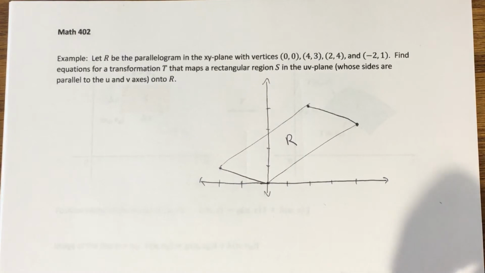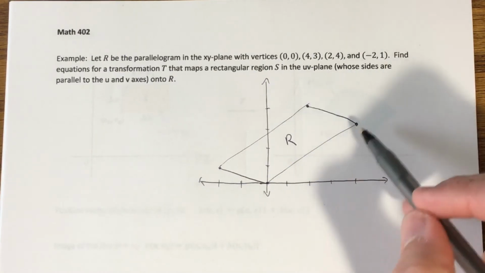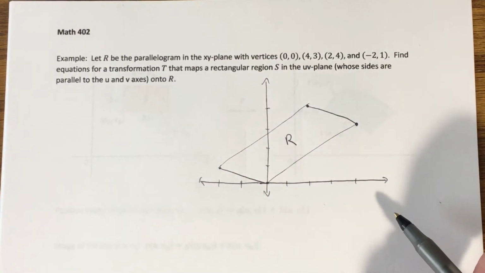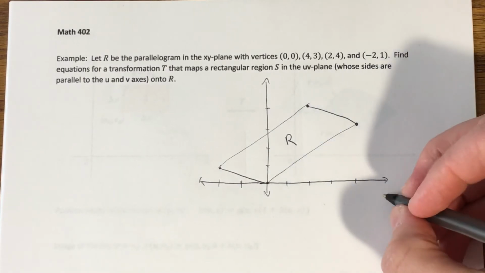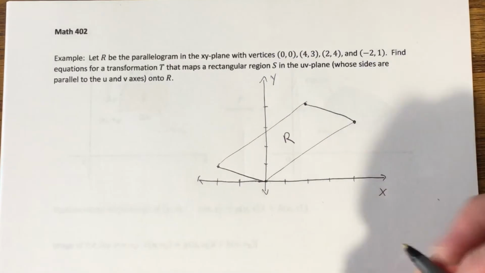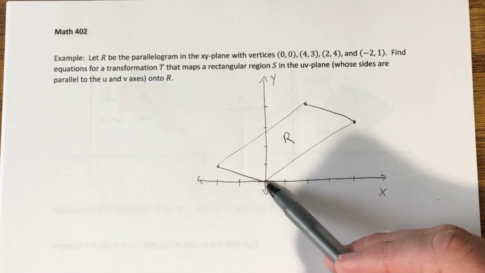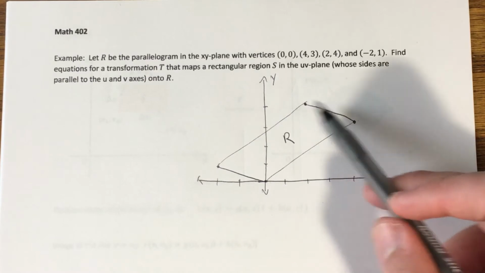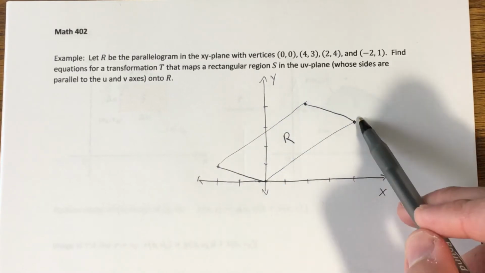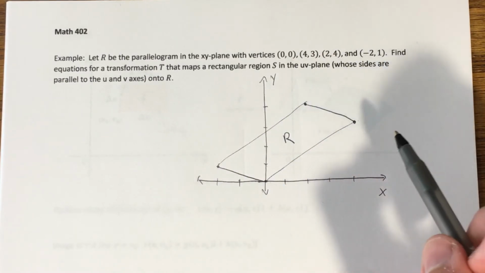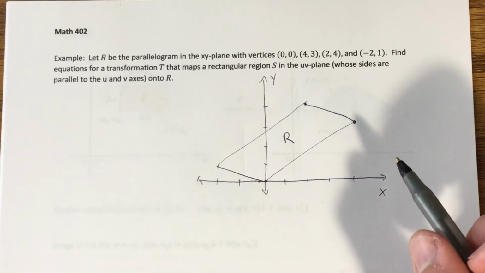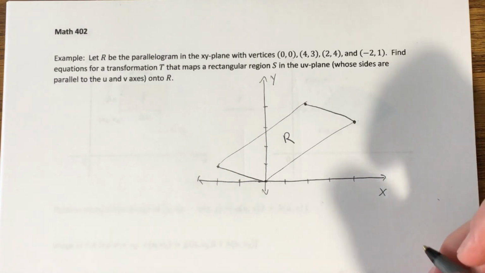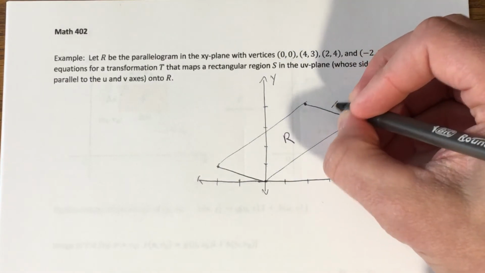Okay? Now, each edge of this parallelogram, I can find an equation for it. And again, we're in the xy plane right now. So what I would need to do is use the point-slope form of a line to find the equation of all 4 of these lines using these vertices that were given here. If I were to do that, and if I were to put the equations for each one of those in standard form, I would get the following.